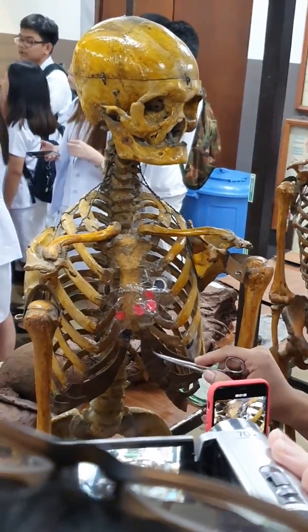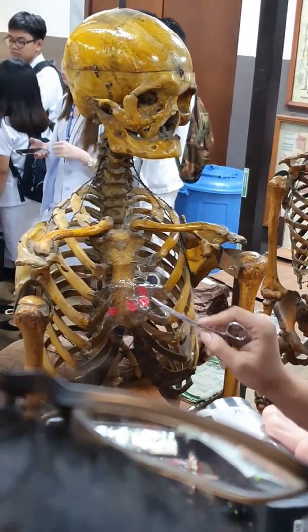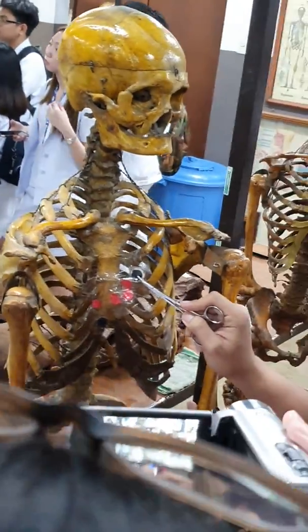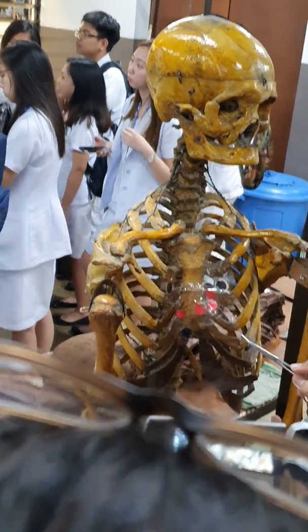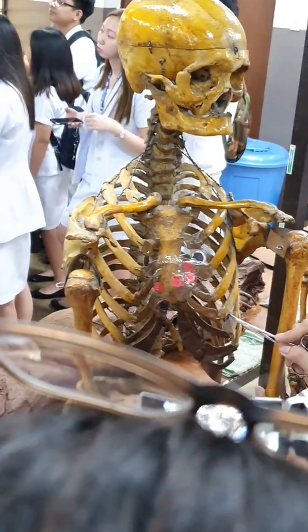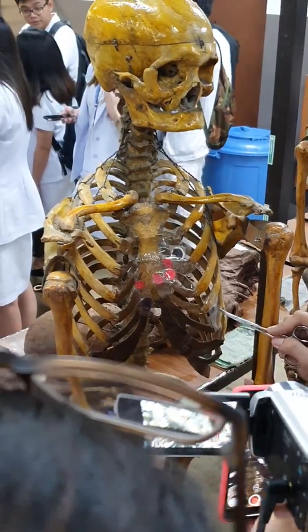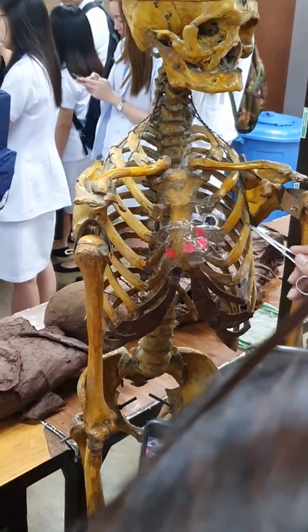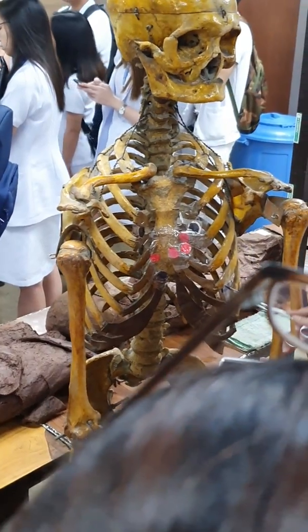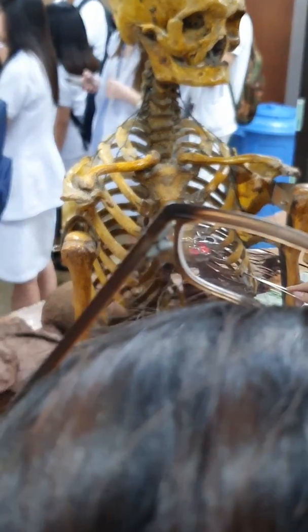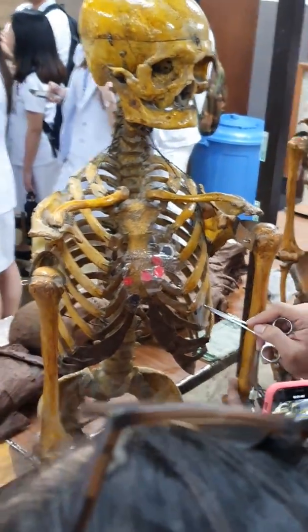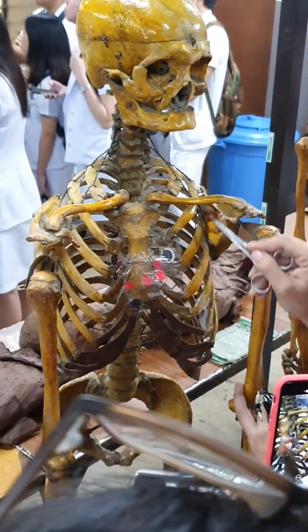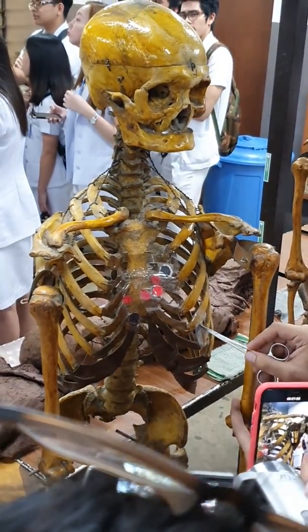Next, this is your P, this is your A, this is your M. The mitral valve is located here. What space is this? 1, 2, 3, 4, 5. So this is in the fifth intercostal space, left mid-axillary line.